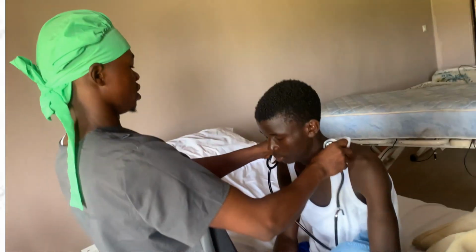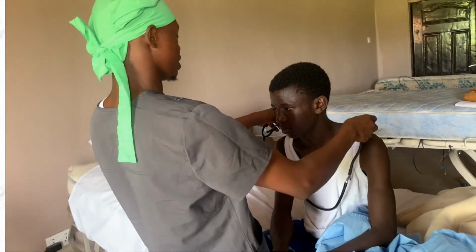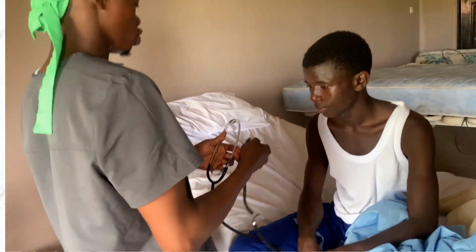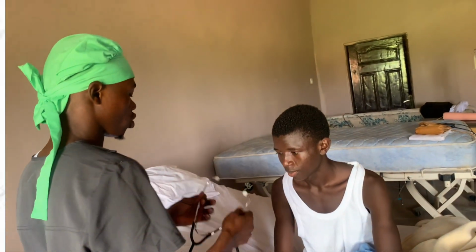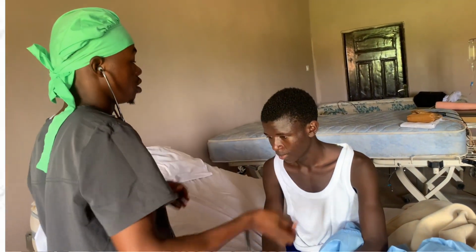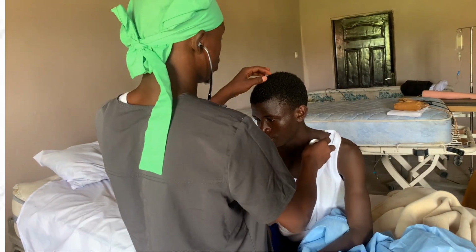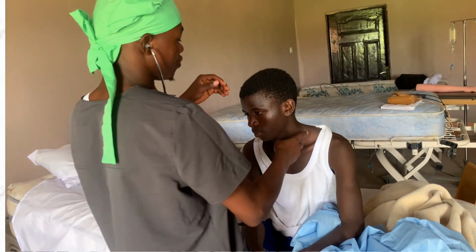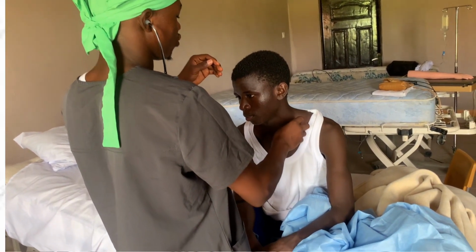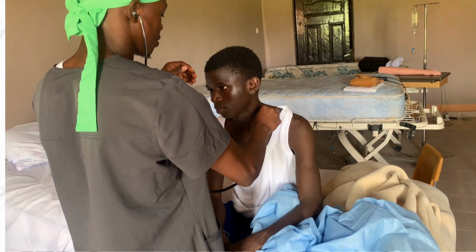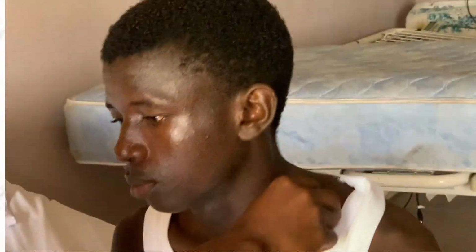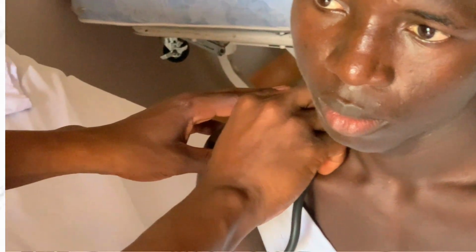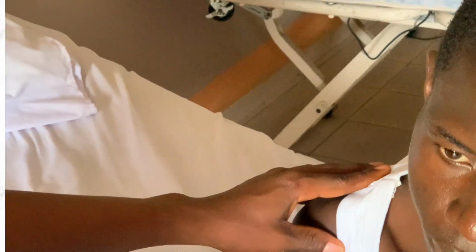So on the anterior view of the patient, I start also with the apex. I auscultate the apex of the lungs, which is always above the mid-clavicular line, above the clavicle here. If you want to auscultate the trachea, you can also do so, and you can find the sound of the trachea here.